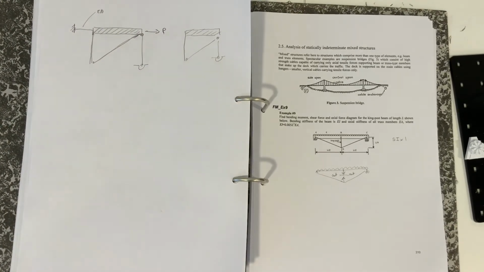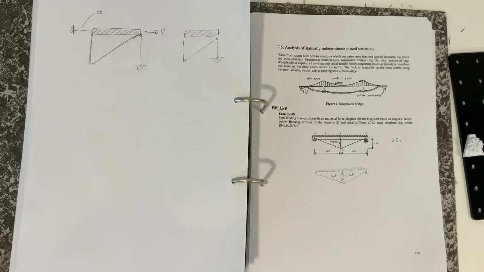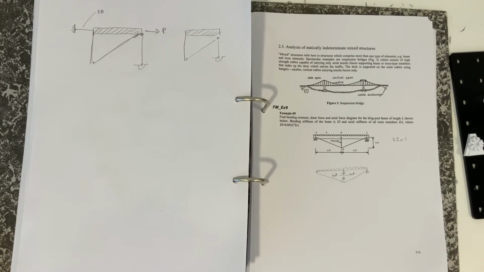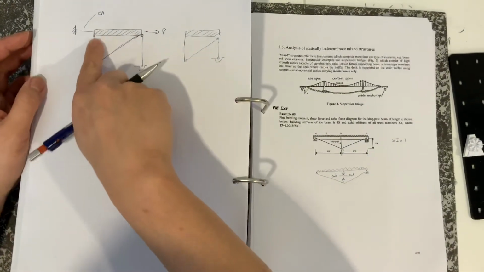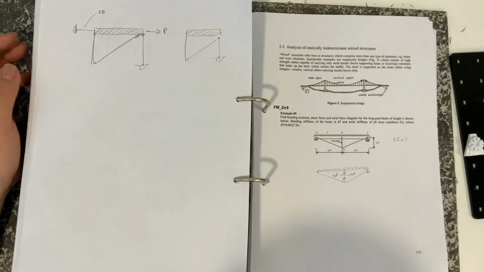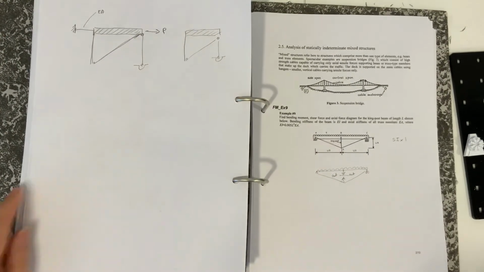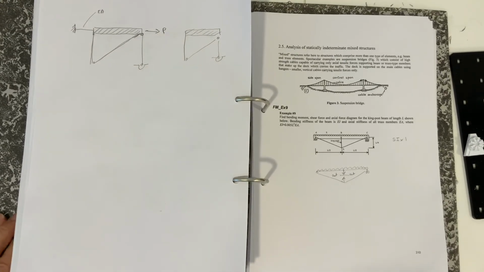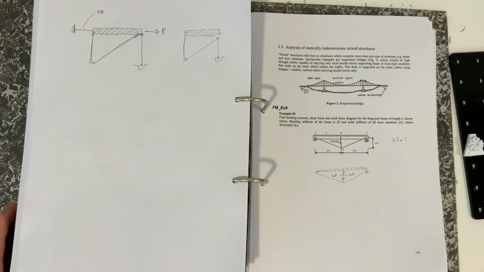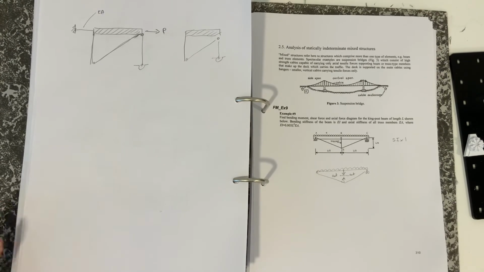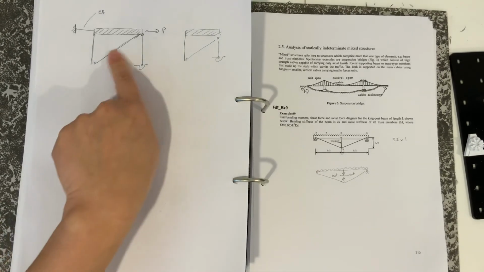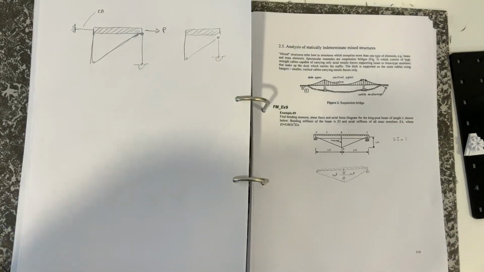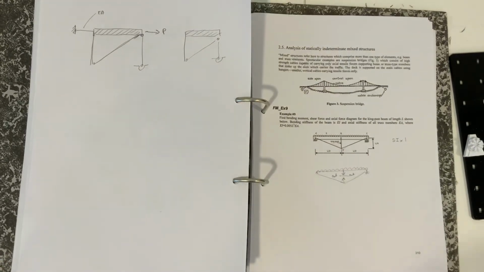So of course you can do it using the flexibility method, but the point here is that sometimes the stiffness method or the stiffness approach may be a faster approach than the flexibility. Of course you can use any of the methods that we've described in the course, or even before the course, but it's choosing the most appropriate one. So for this one here, it might be most appropriate to be using the stiffness method.